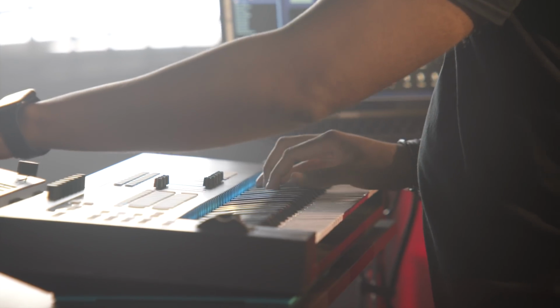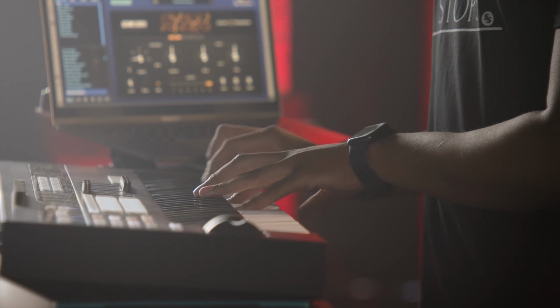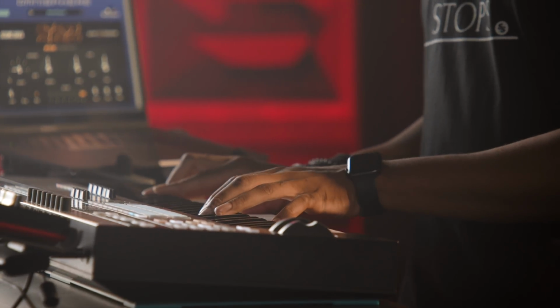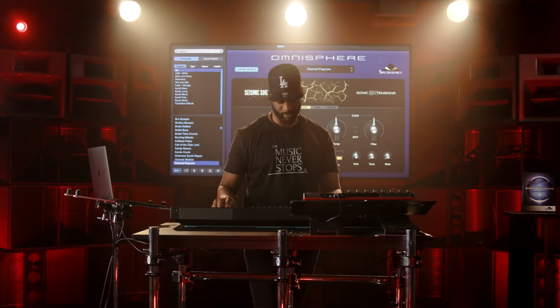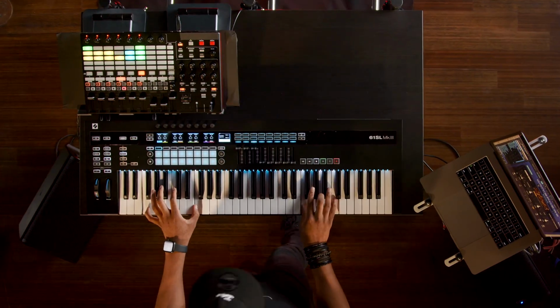Now, this patch was originally intended for single lines, but I discovered it works really well with chords too. Let's hear how it sounds with Seismic bass and a few other patches.